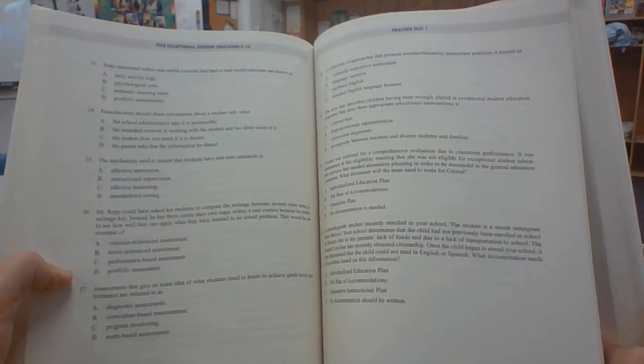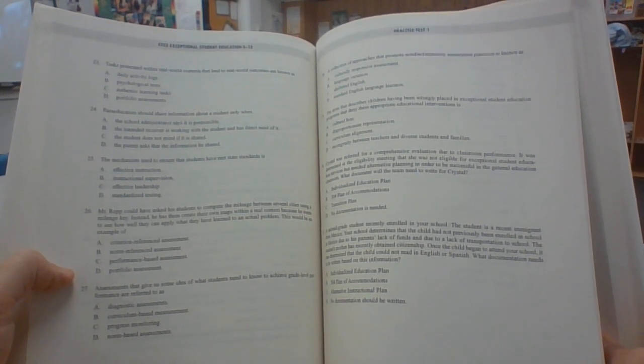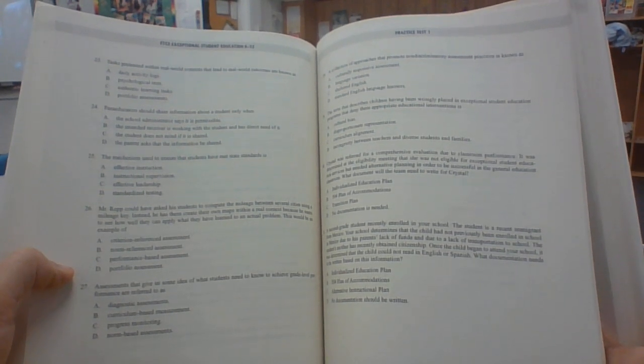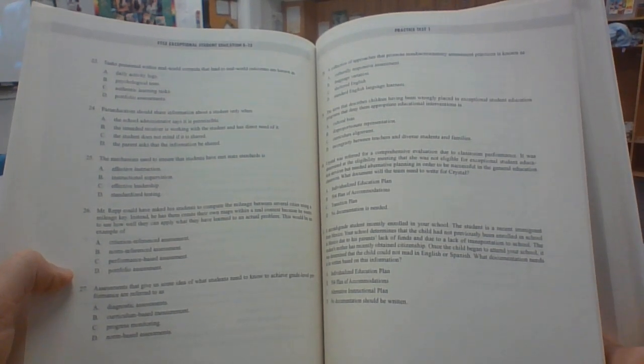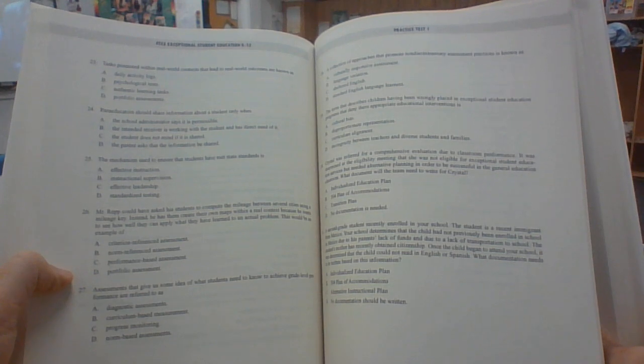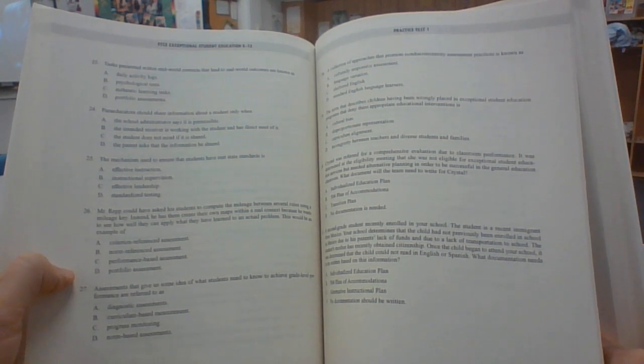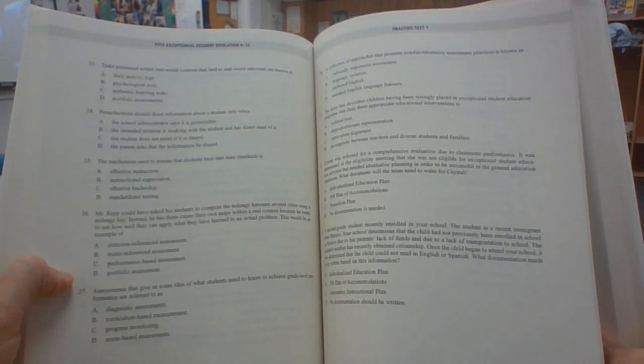25. The mechanism used to ensure that students have met the state standard is A, effective instruction, B, instructional supervision, C, effective leadership, D, standardized testing.